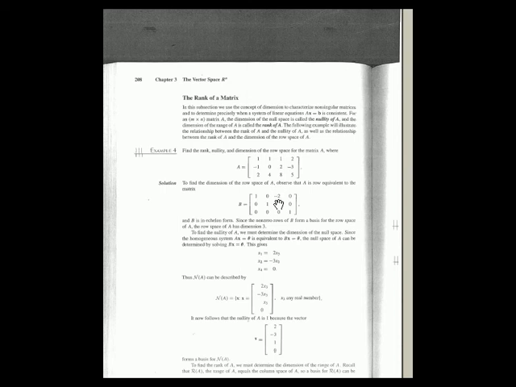In this case, there's one arbitrary variable, x3. x1, x2, and x4 can be written in terms of x3. So when you write the solution to Ax equals 0 out in vector form, it's just any multiple x3 of this vector here. So the null space of this matrix has dimension 1, and there's a basis for it. All solutions of Ax equals 0 are multiples of that.